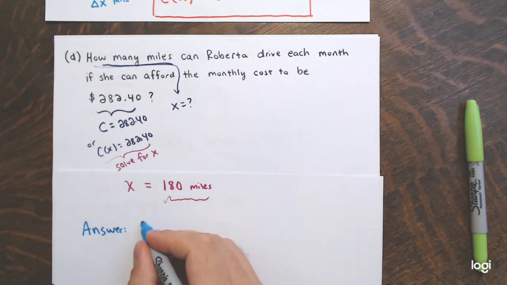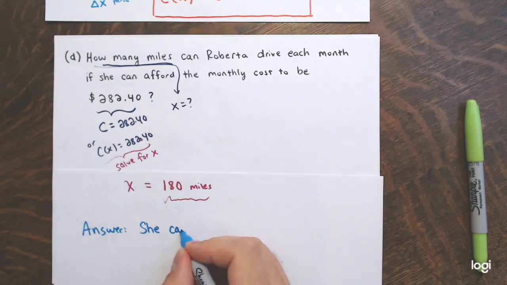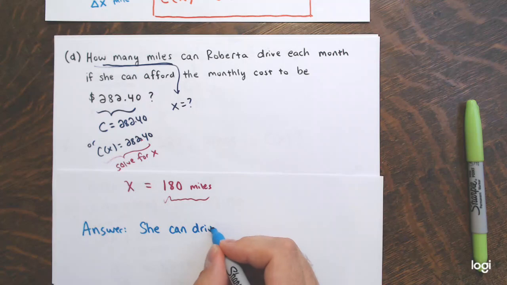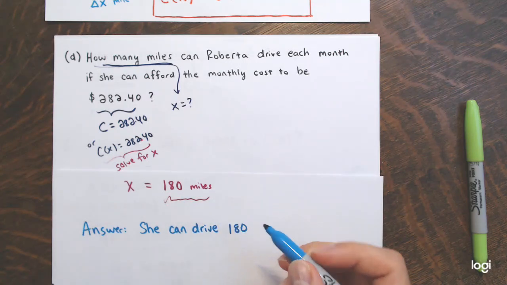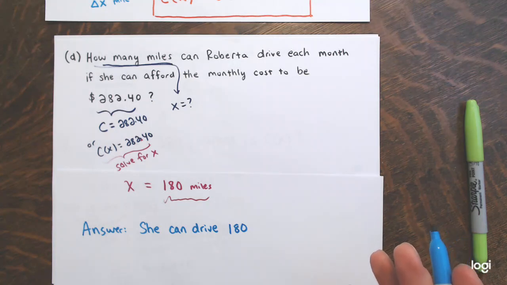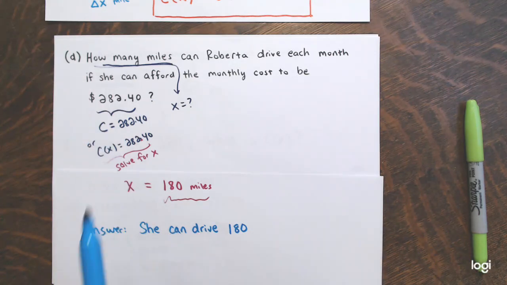I'll say she can drive 180 miles. I guess you could also say up to 180 miles, because if she drove less than that, she could still afford it.